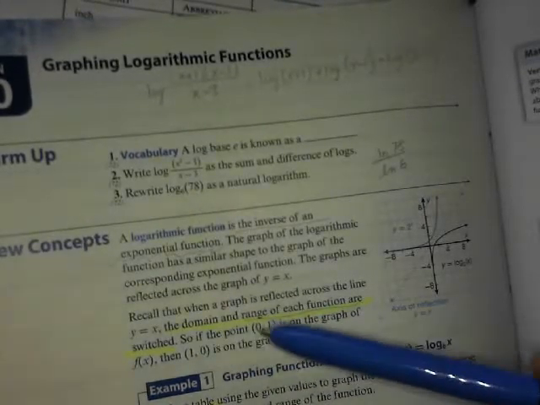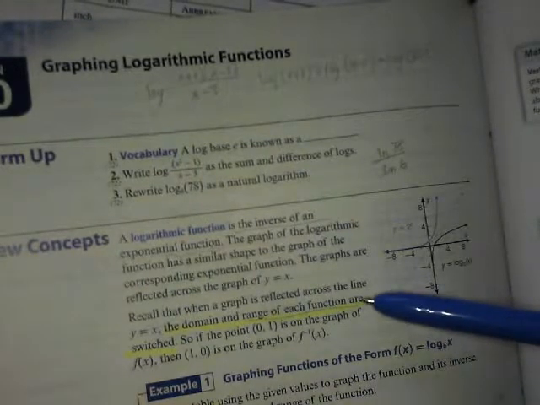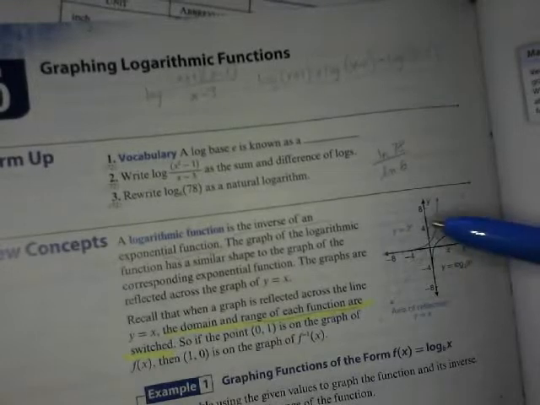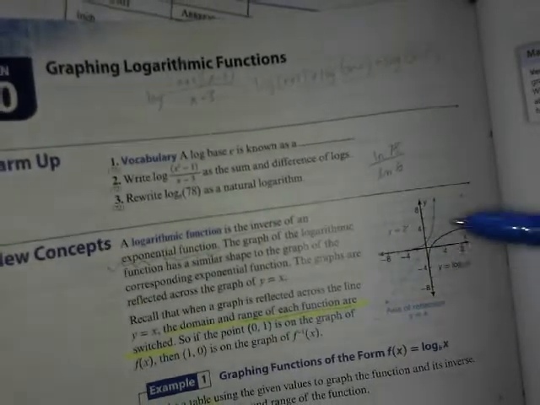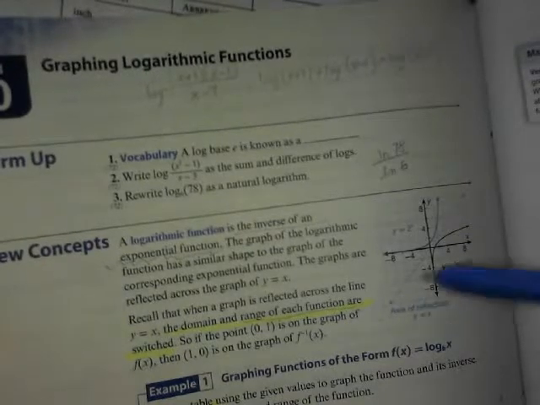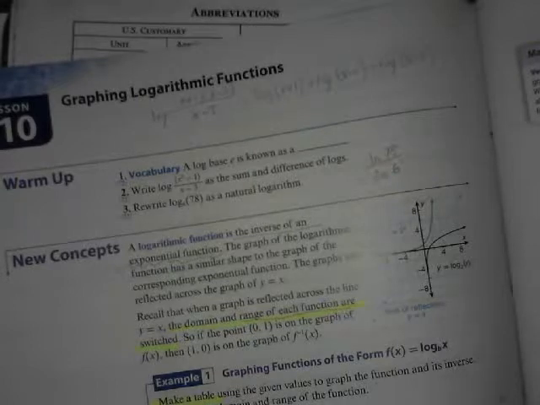And since that's how inverses work, the domain and range of the functions are switched too. You might have noticed in some of your tests that they ask you about domains and ranges of inverses. It turns out whatever the domain of the original function is ends up being the range of the inverse, because the x and y values are switched.